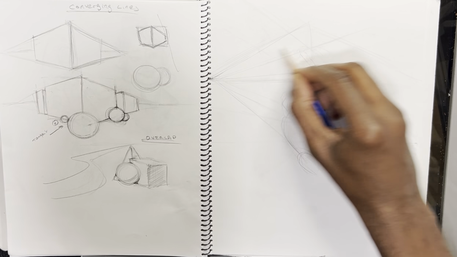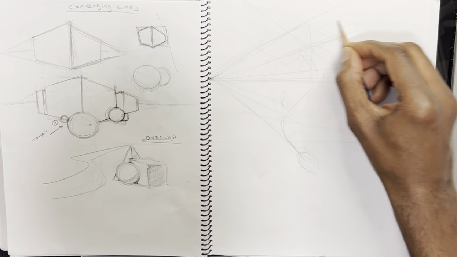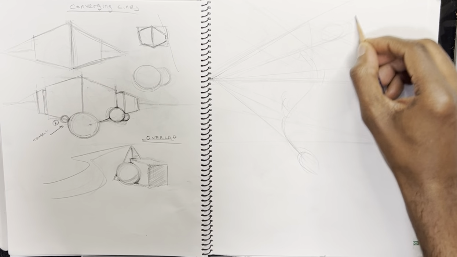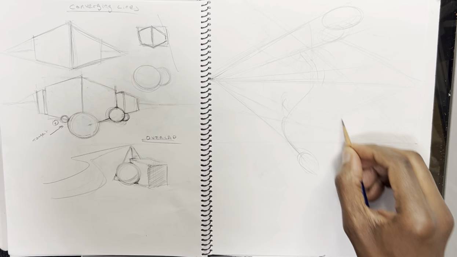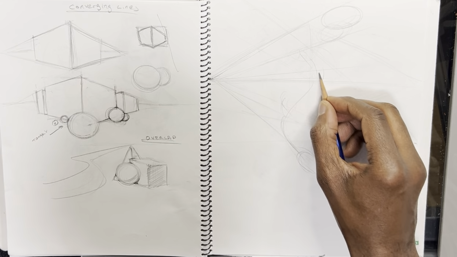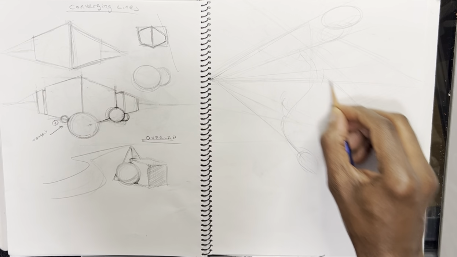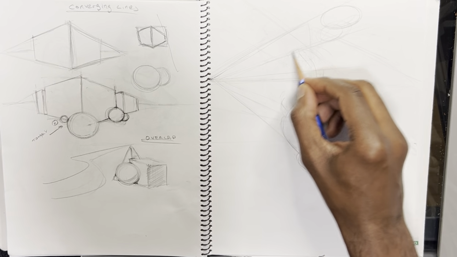Jack Kirby really was the person that changed things in terms of design in comics.